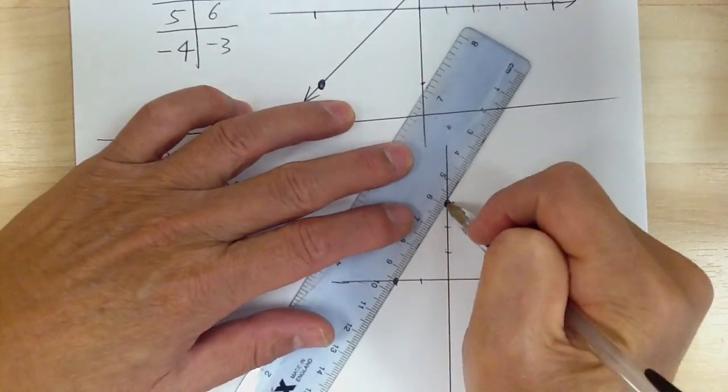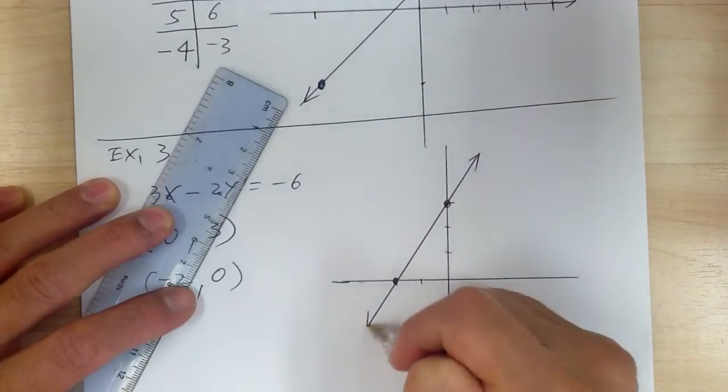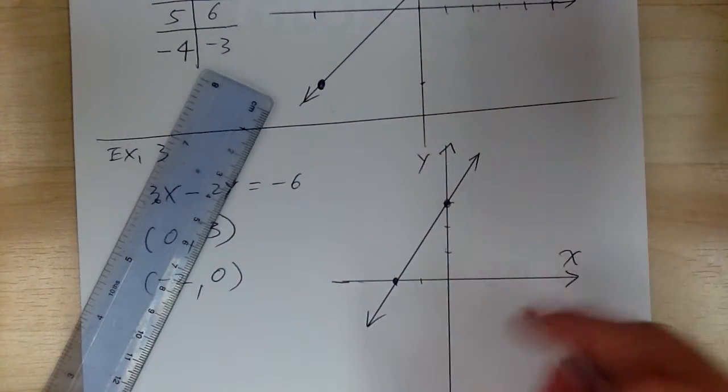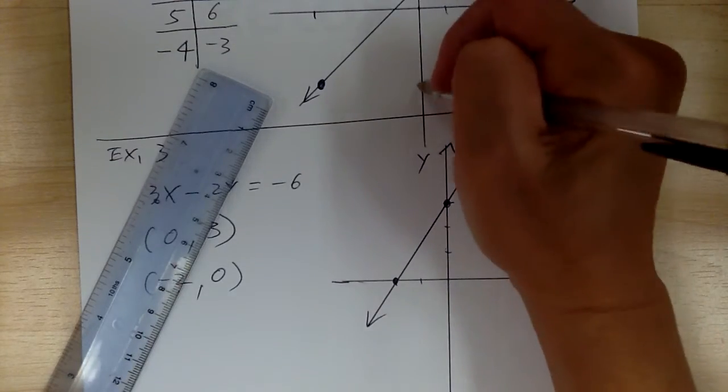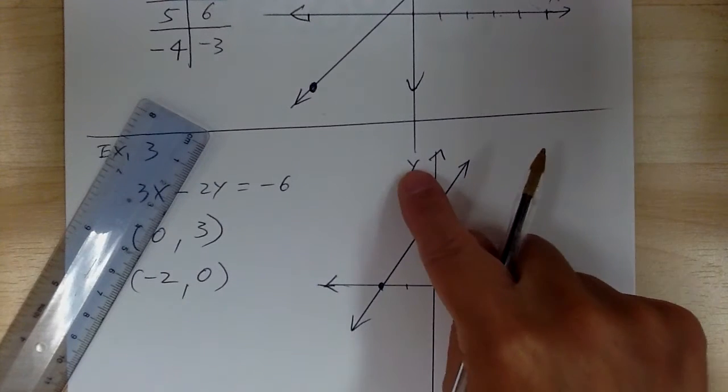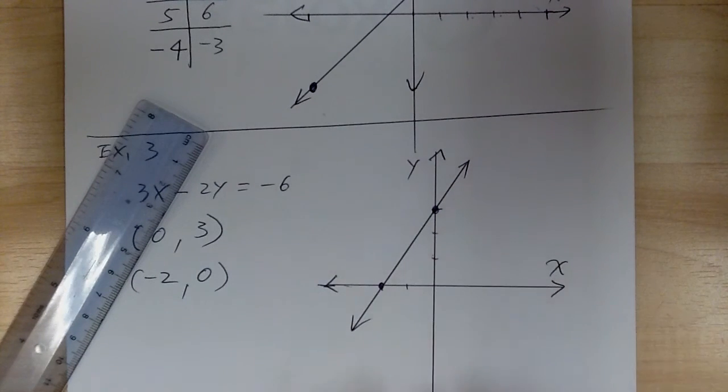And you connect the 2 dots, and that's your graph. Remember to label your x, label your y, and make sure you have arrows on those. So that's your x-axis, y-axis, and that's your graph. Again, graphing is very simple.